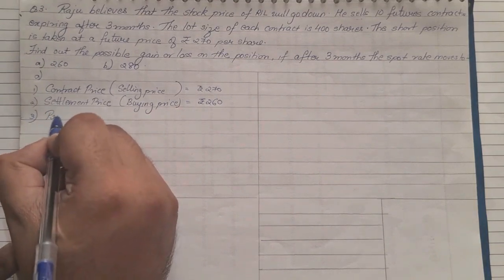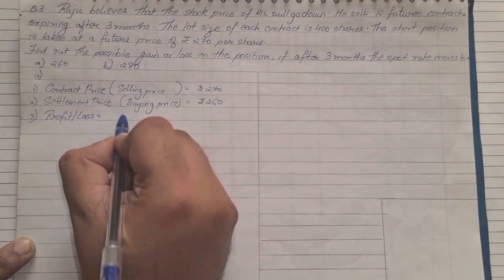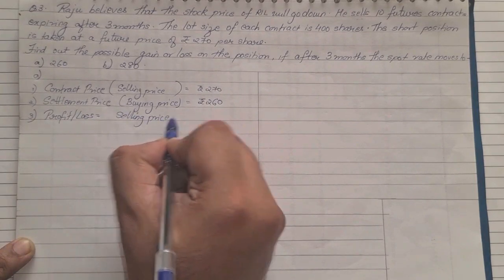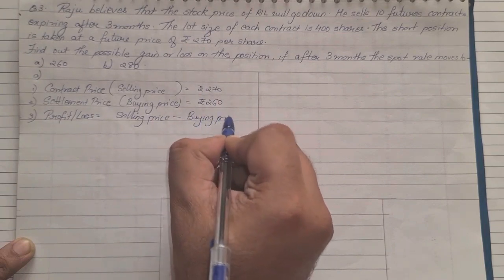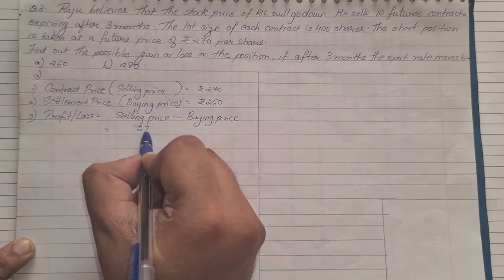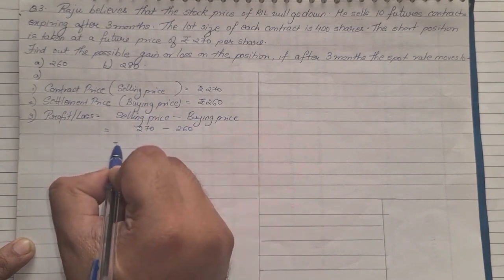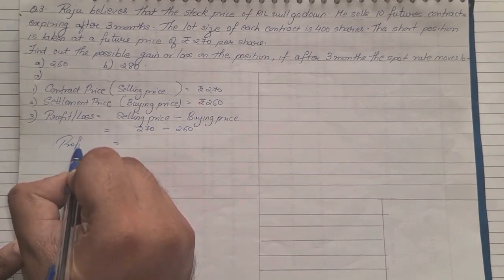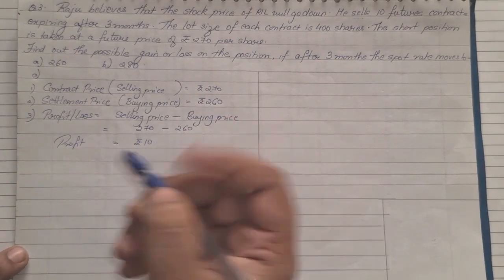Step number 3 is nothing but our profit or loss. So profit or loss is equal to selling price minus buying price. Selling was now here at 270, but my buying was 260. So hereby again we are making a profit of rupees 10. Okay, now that is per share.